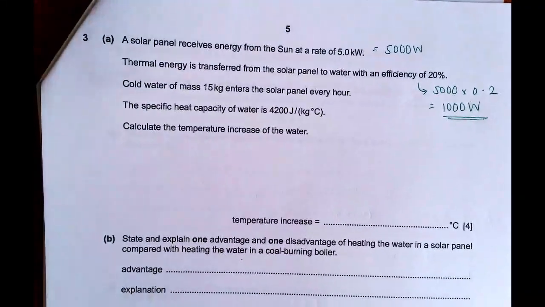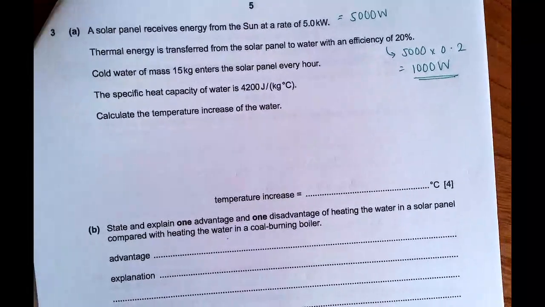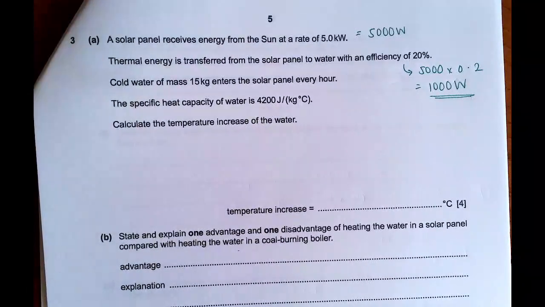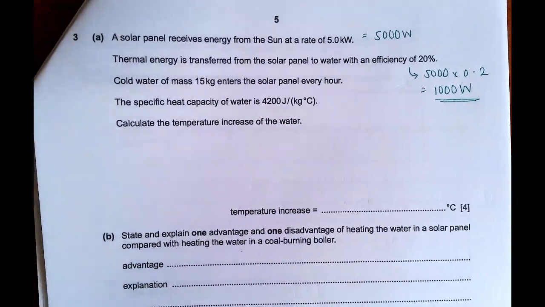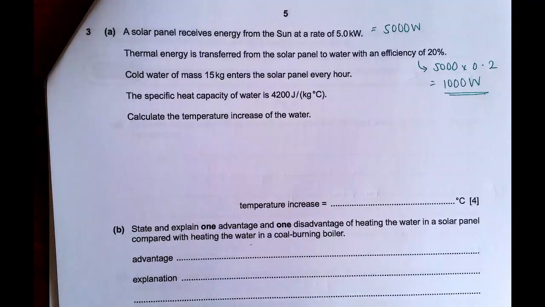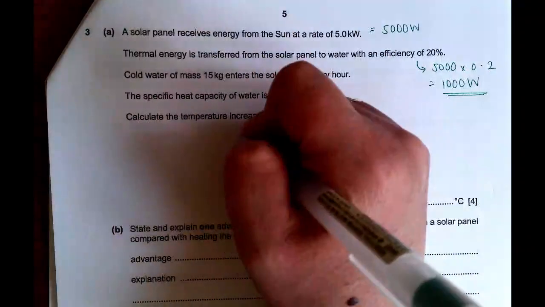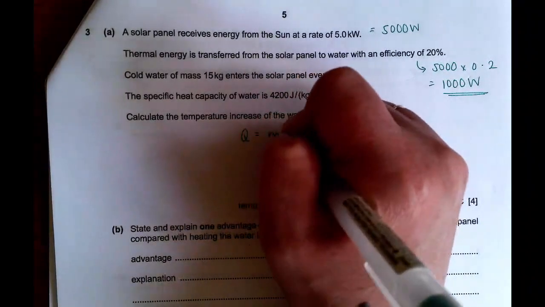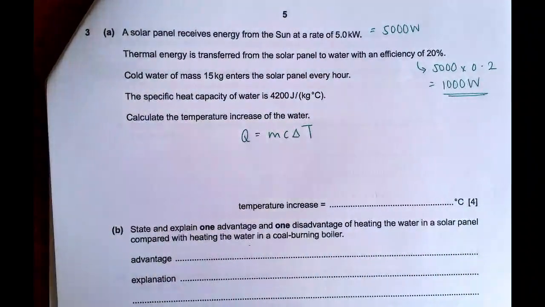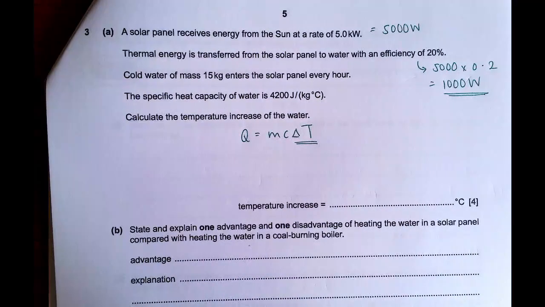So a cold water of mass 15 kilograms enters the solar panel every hour. The specific heat capacity of the water is given to you. It's 4,200 joules per kilogram degree Celsius. Calculate the temperature increase of the water. Okay, so we know that we are going to use a specific heat capacity equation. So Q is equal to MC delta T. And we want to find delta T, the temperature change.